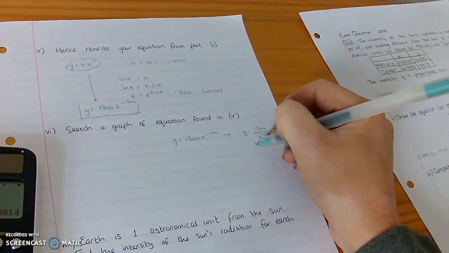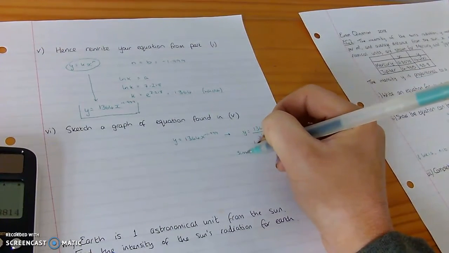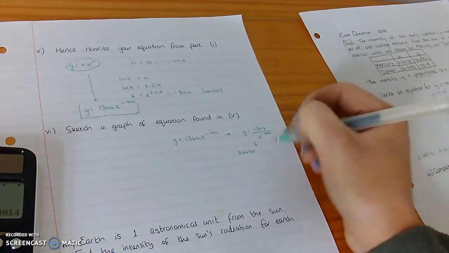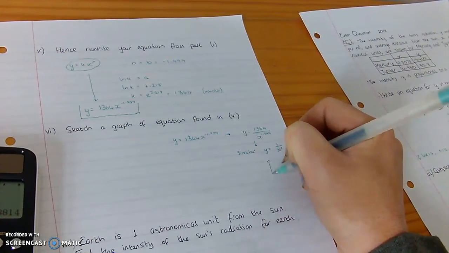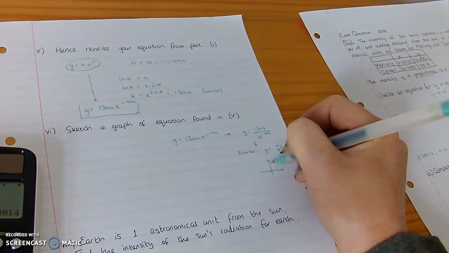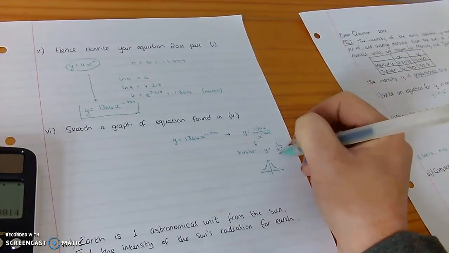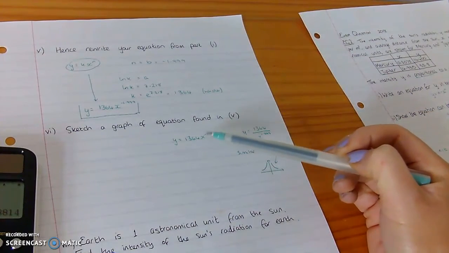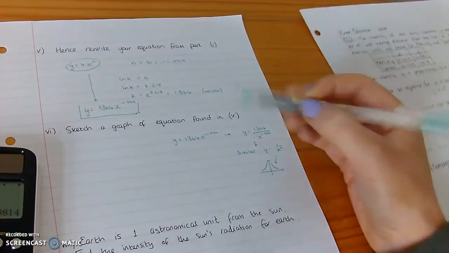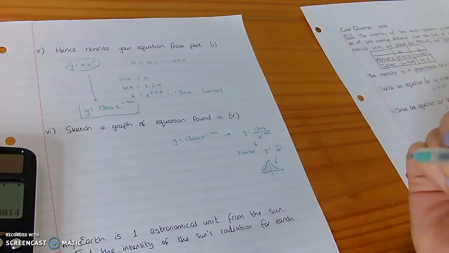So this is going to be similar to a y equals 1 over x squared graph. Okay, now just a reminder, y equals 1 over x squared looks something like that. Okay, now because x is a distance from the sun, x can't be negative, so I'm not going to be bothered about this side here.